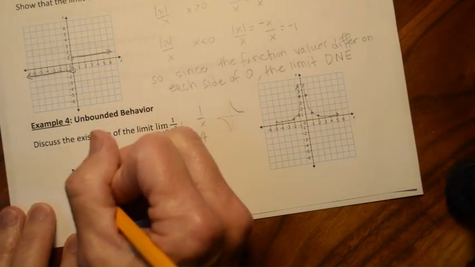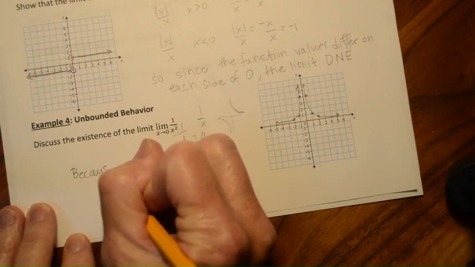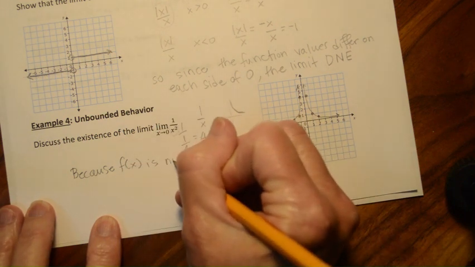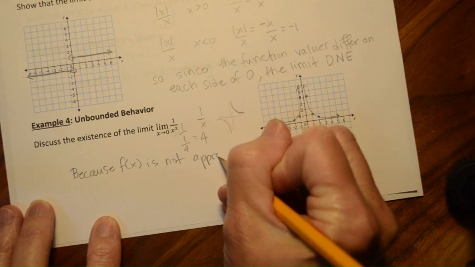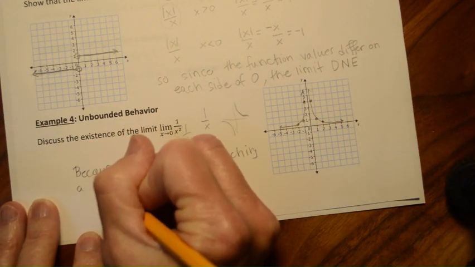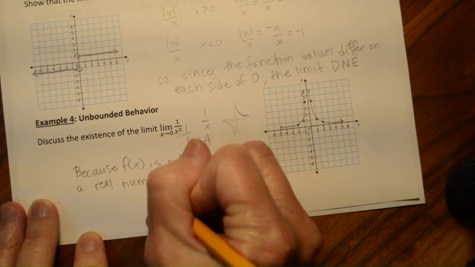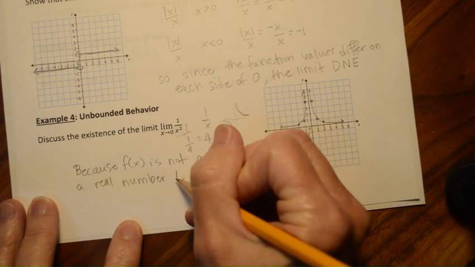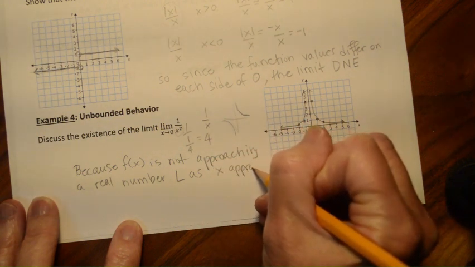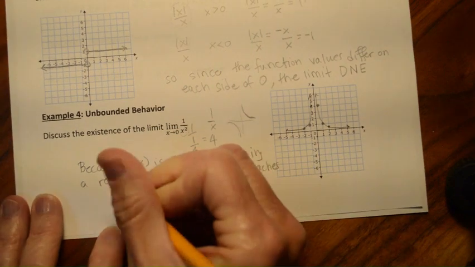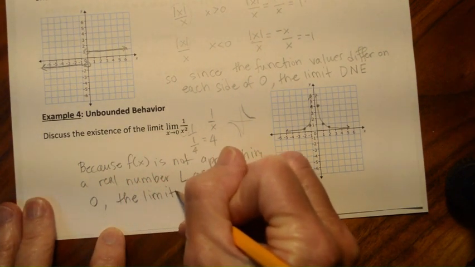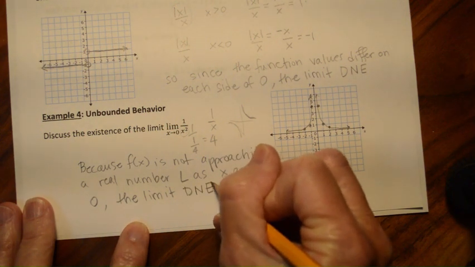So I'm going to say here, because f of x is not approaching a real number L as x approaches 0, the limit does not exist.